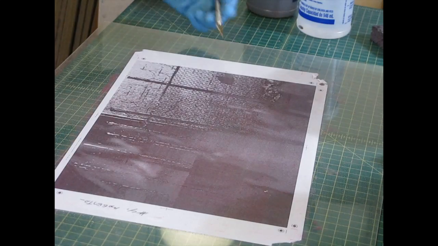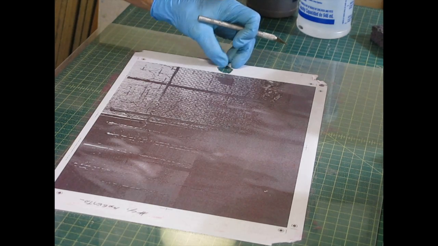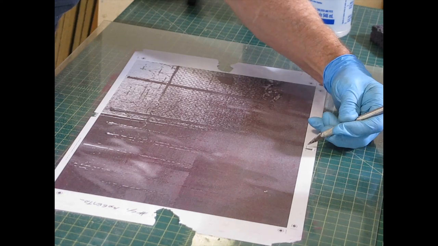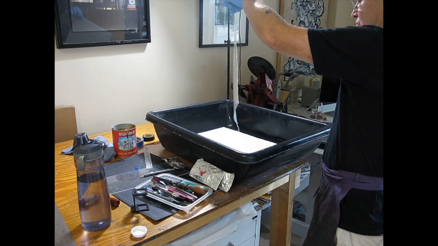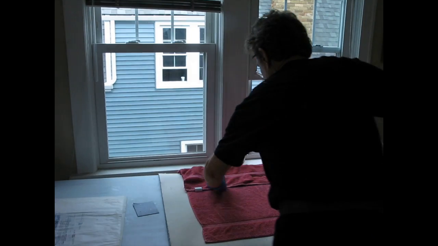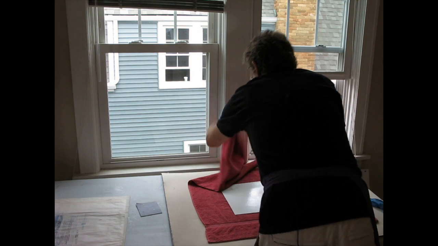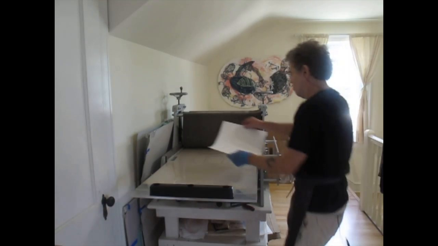So instead of using a lithostone or a plate, I use Xerox, and the Xerox, which is a toner-based substance, rejects water but attracts the ink, and the paper, because it has gum arabic sprayed on it, repels the ink. And so I maintain that water and grease balance through the inking up process.